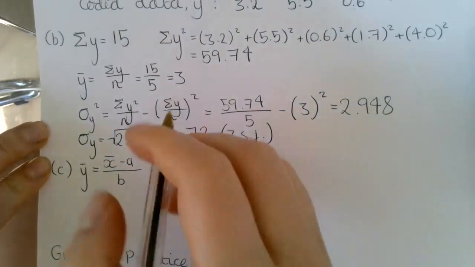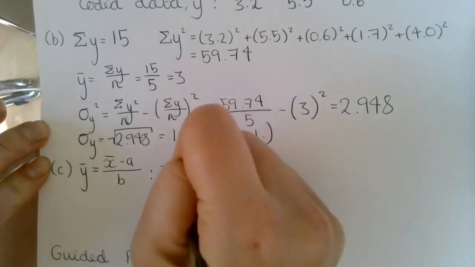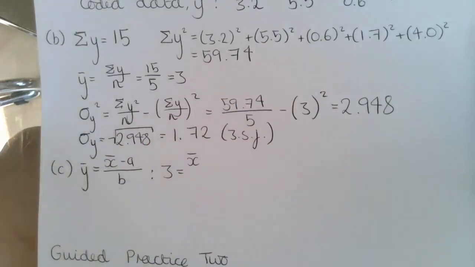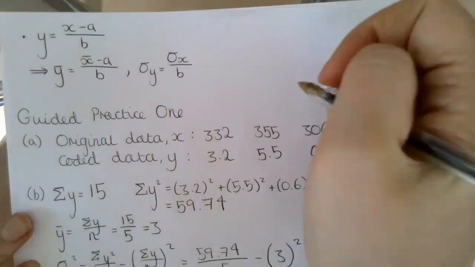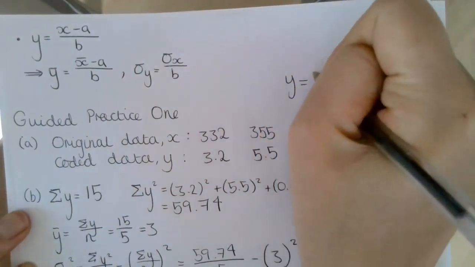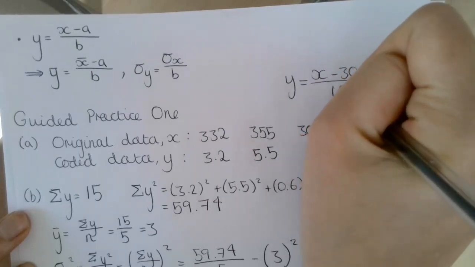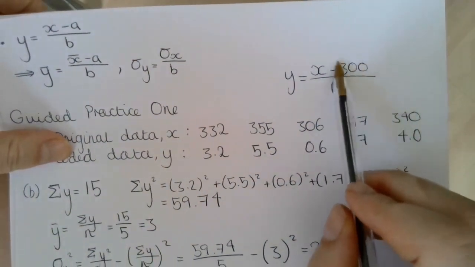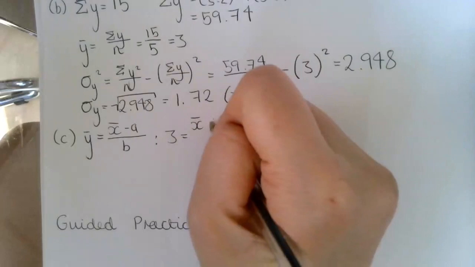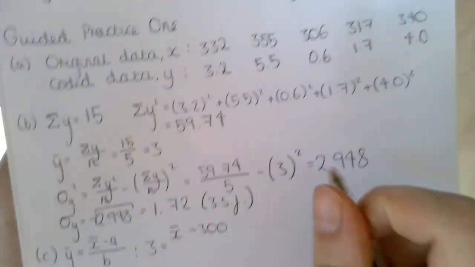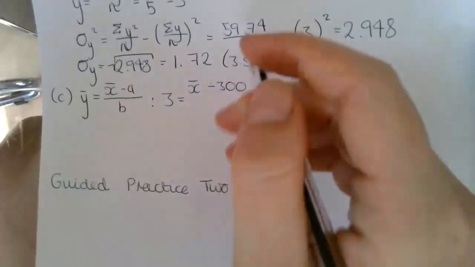So our value of y bar was 3. X bar is what we're finding out. Our code was y equals (x minus 300) over 10. So our value of a is 300, so we're going to subtract 300, and our value of b was 10.